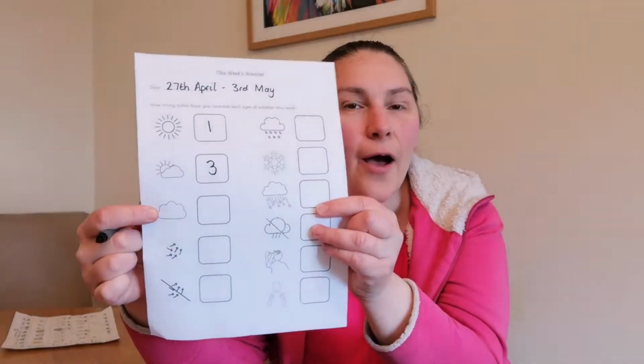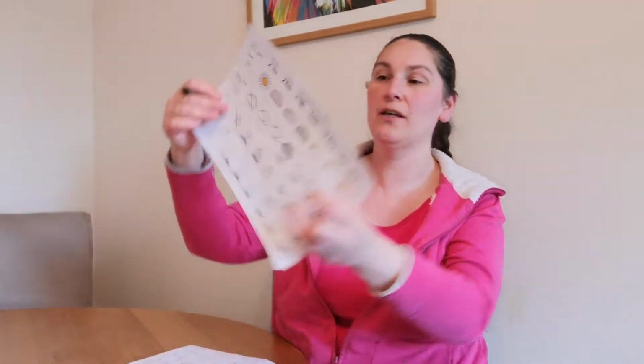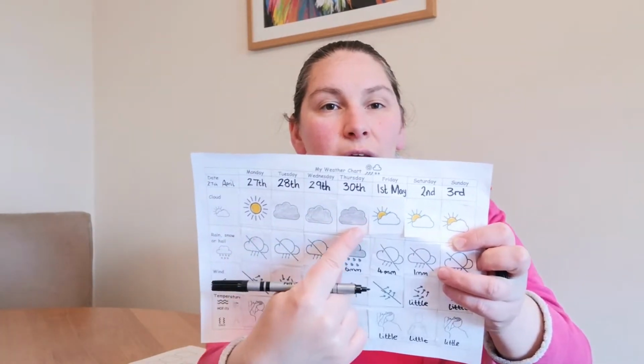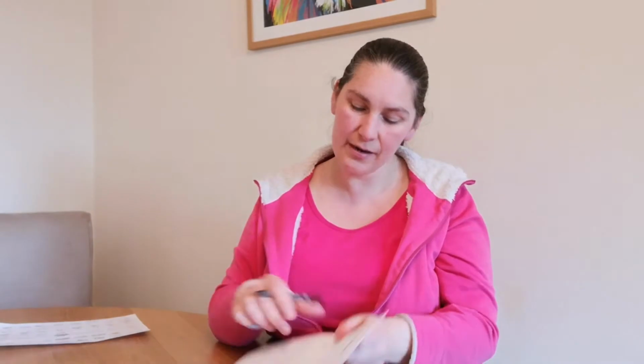Next one, how many cloudy days? Let's have a look. 1, 2, 3. And they were quite grey cloudy days actually. So that's all of the ones up in the sky, the cloud and the sun.